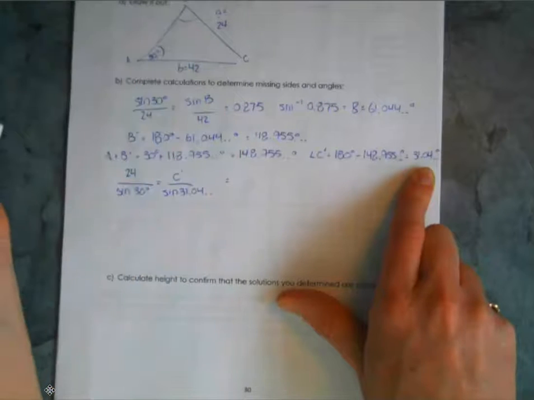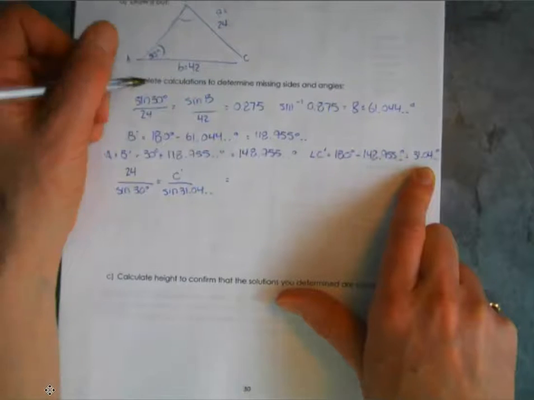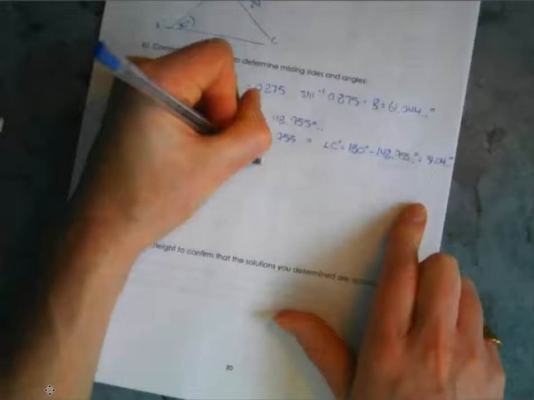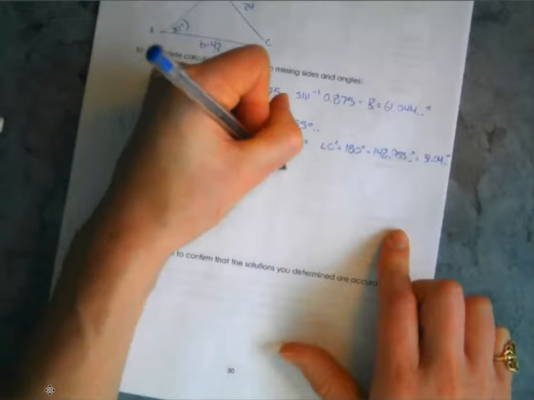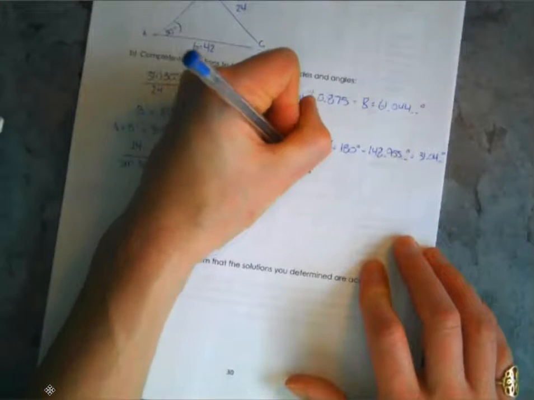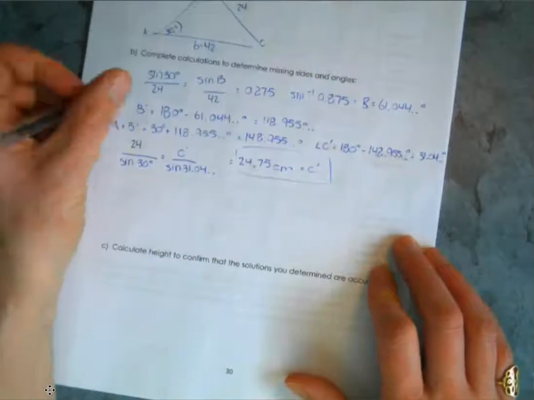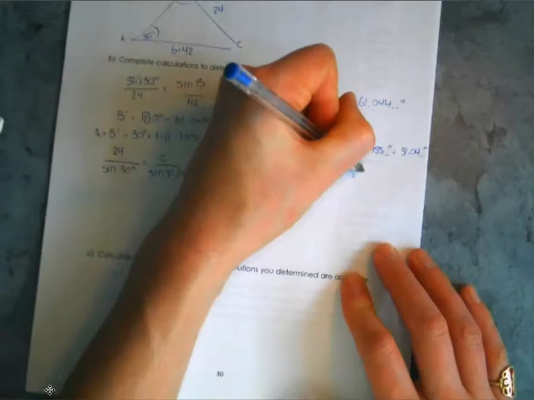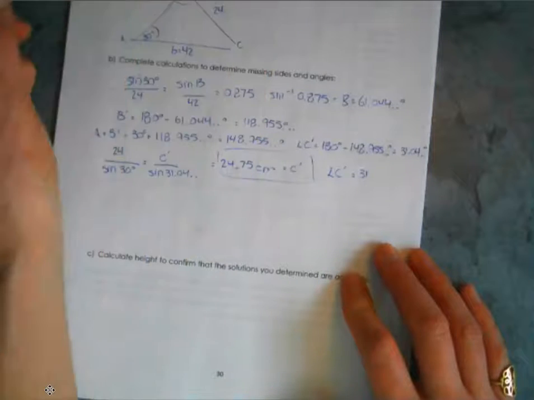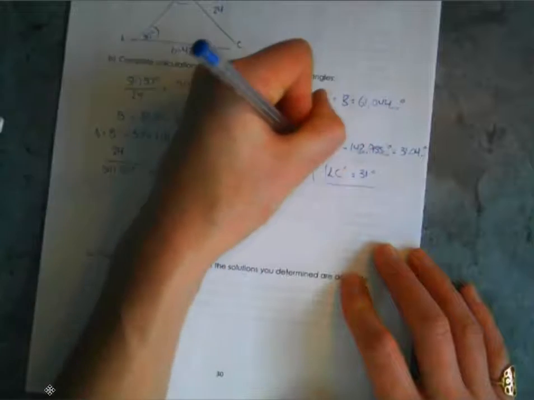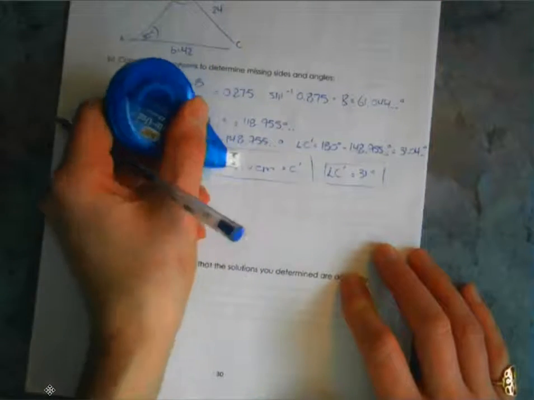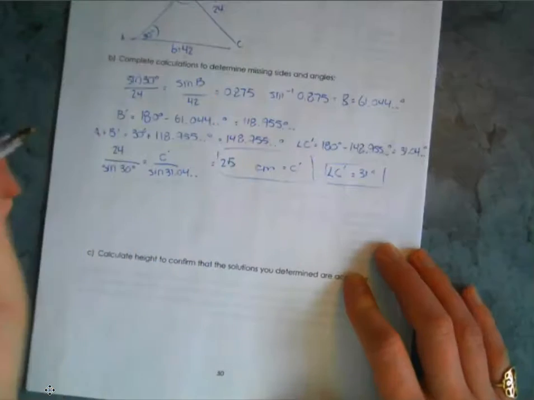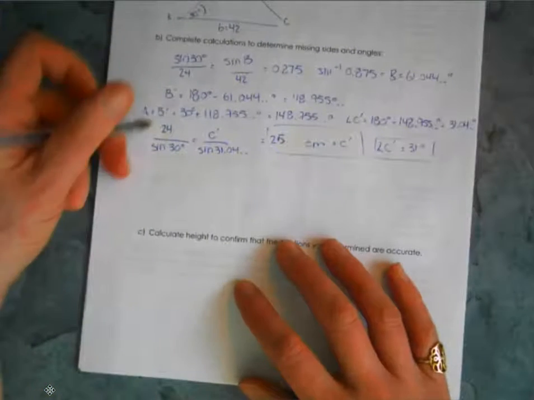And that's going to give us 24.75, and I'm just going to round it off. That is equal to side C prime. Okay, and we could always put in here angle C prime is equal to 31. It says round to the nearest unit actually, so I'm going to do 31 degrees, and this one would be 25 centimeters. Wow, that's super messy. It's going to be hard for me to leave that behind.